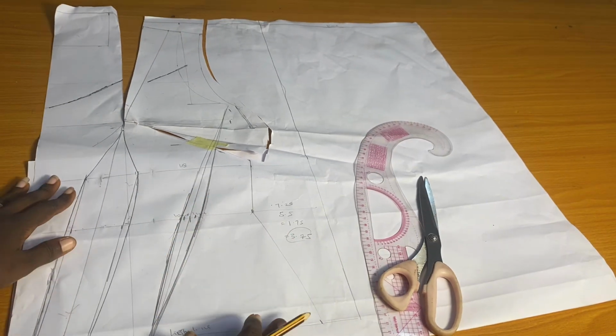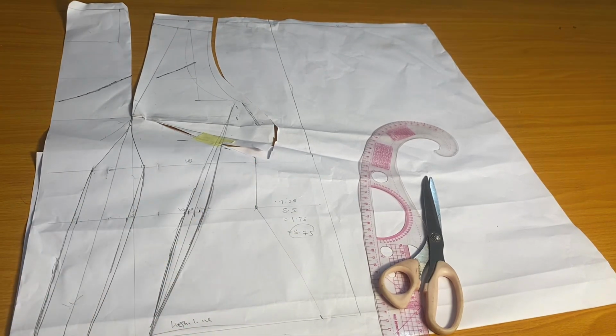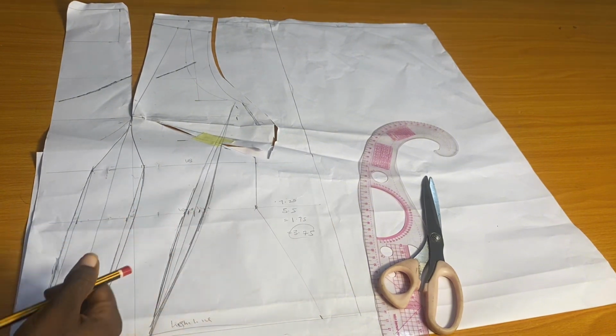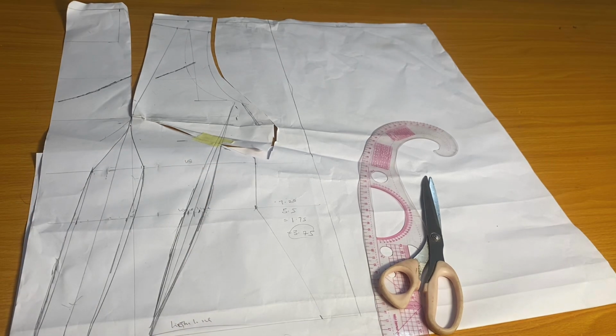Now, what I want to explain here is this. If you're not okay with the total amount of what you have snatched, if you feel this is too much, you can always decrease your dart to give you whatever you want.